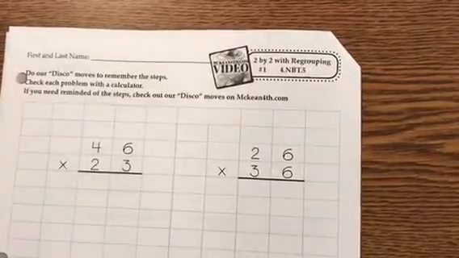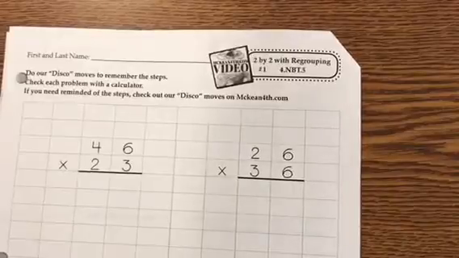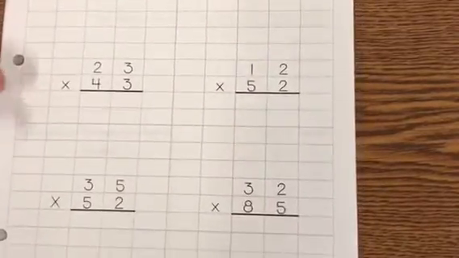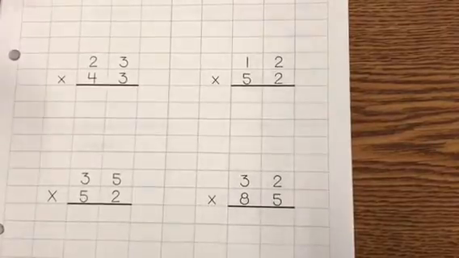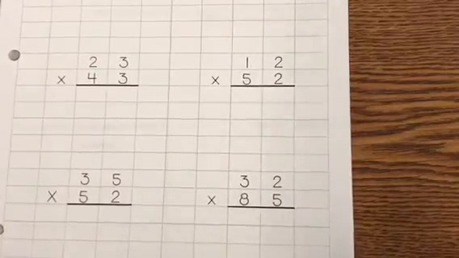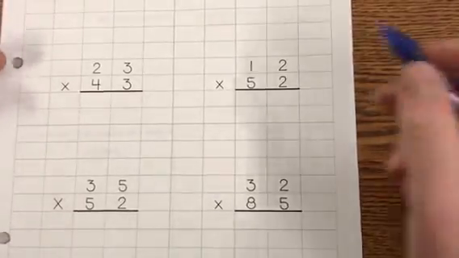All right, here is your 2x2 with regrouping number 1, McCainFourth.com video. We did these top ones together, so I'm just going to do the bottom 4 with you. Remember, we're providing you with these disco moves to help remember the way of doing double-digit multiplication. Here we go. I'm going to go through sort of quick. You can pause and rewind as needed.